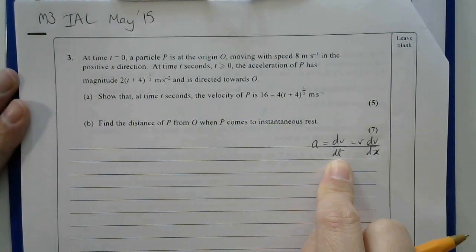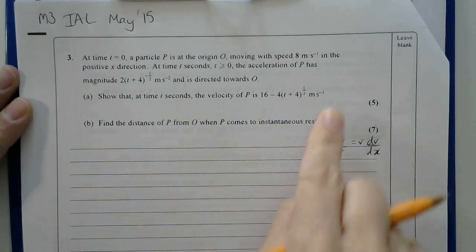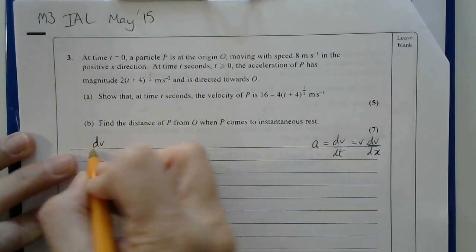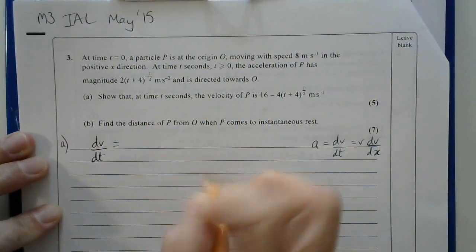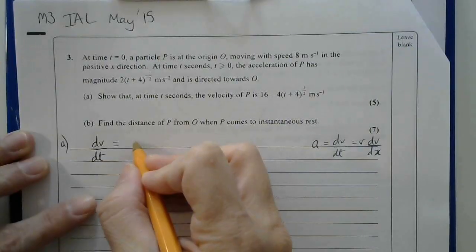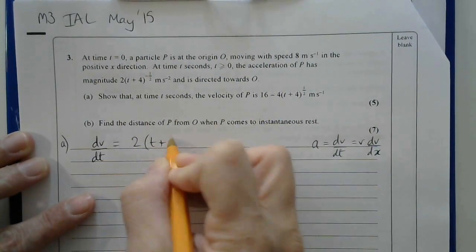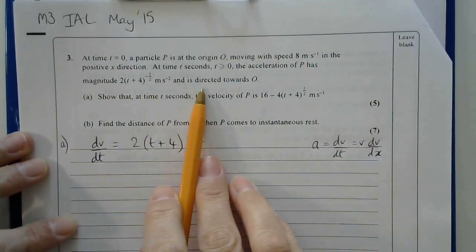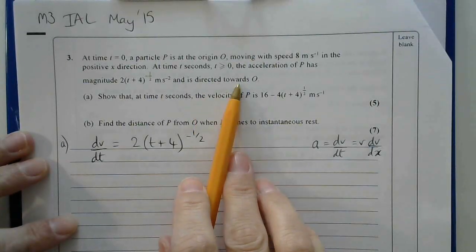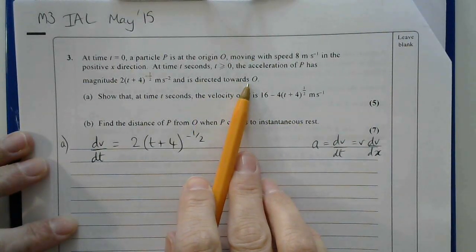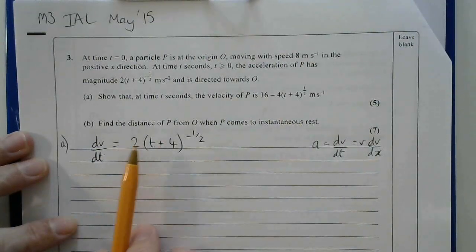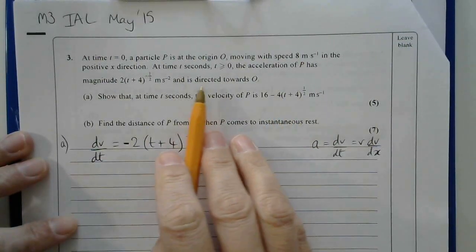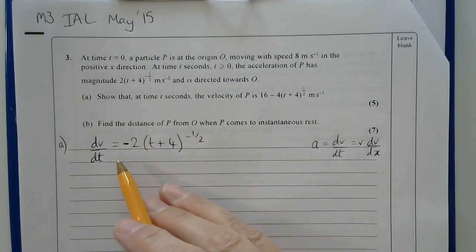So they told me the acceleration is this, so I can write dv by dt is equal to this thing. So I have 2t plus 4 to the negative a half. Now I just need to be a little bit careful here because it did say that it was directed towards O. So this means that this will be negative. If it was directed away from O, then it would be positive.